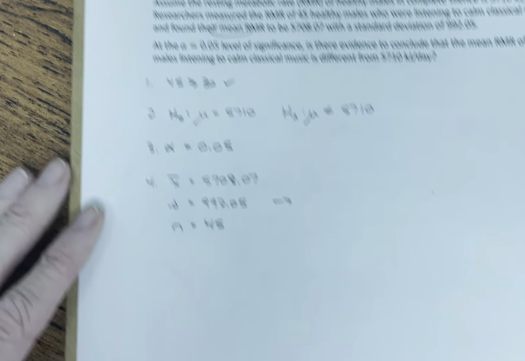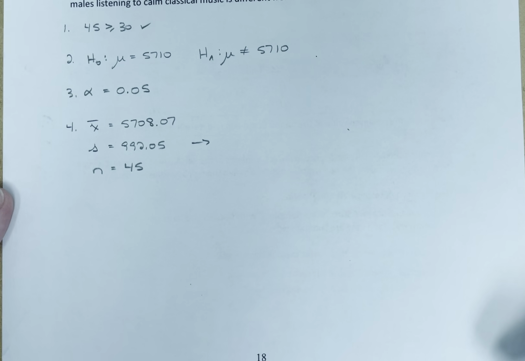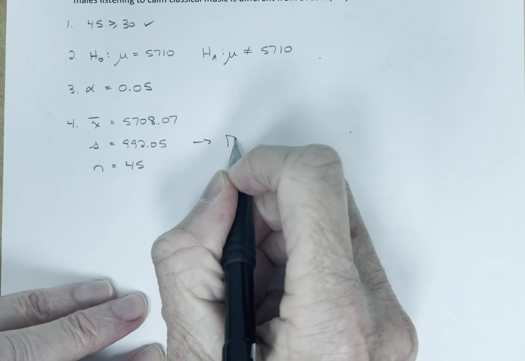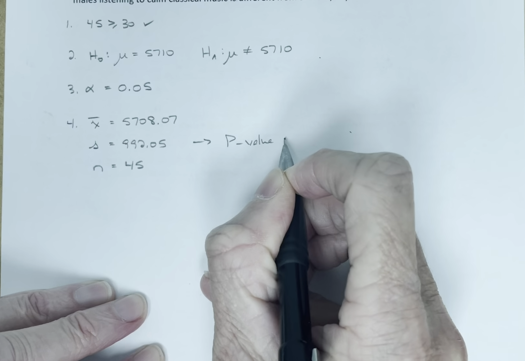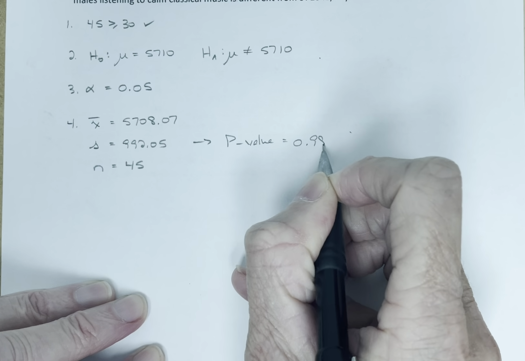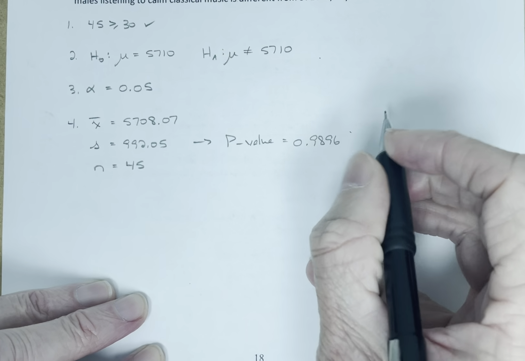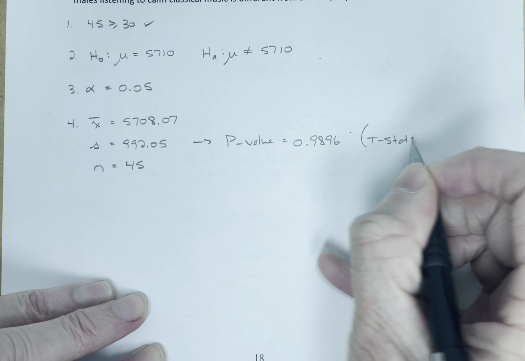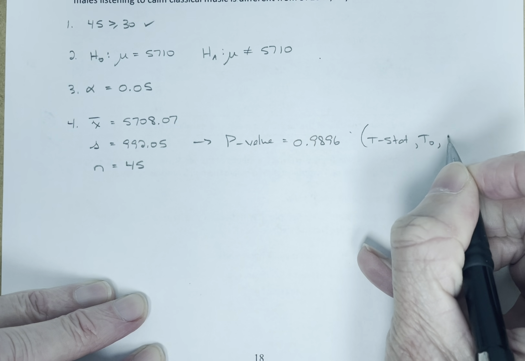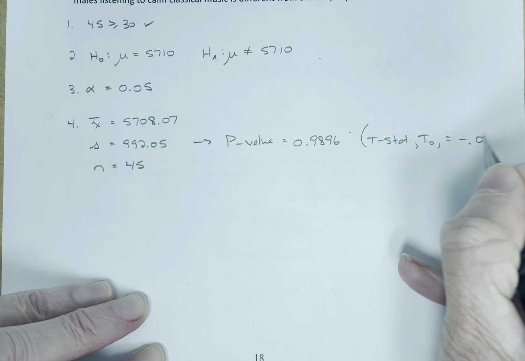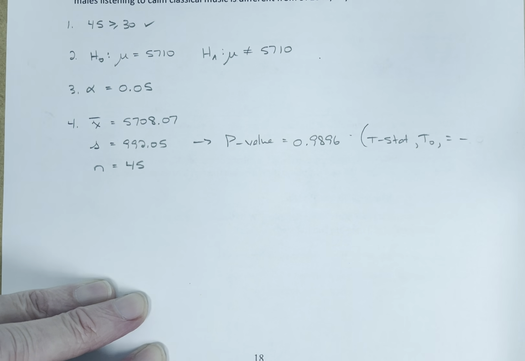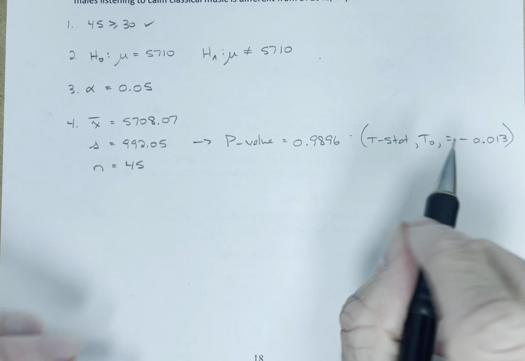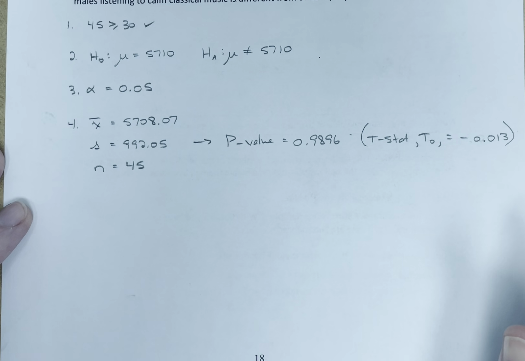So let's go back to here. Okay, so from StatCrunch, we came up with a p-value equal to 0.9896. Let me quickly check that. Yep. And I just want to note that t-stat, which you might see as t sub 0, was equal to negative 0.013. You may need that in your homework, although we're not making any use of that. We're letting StatCrunch handle this for us.